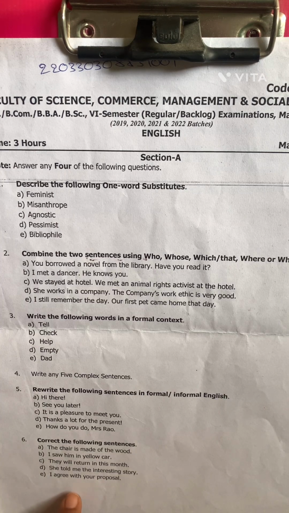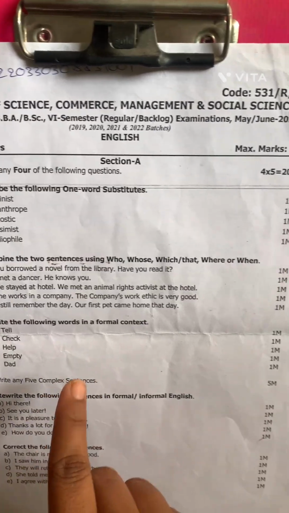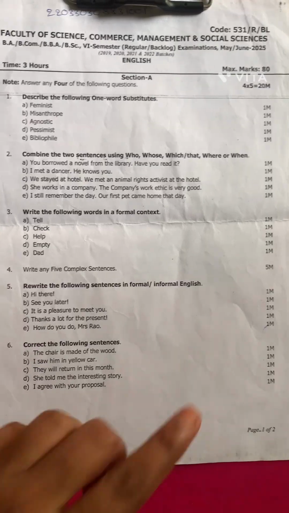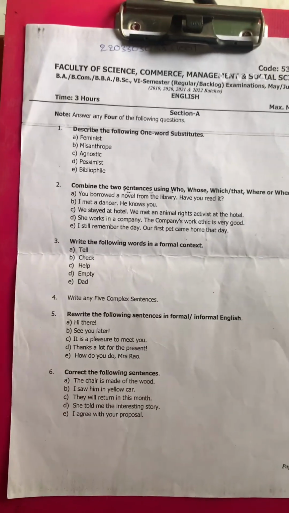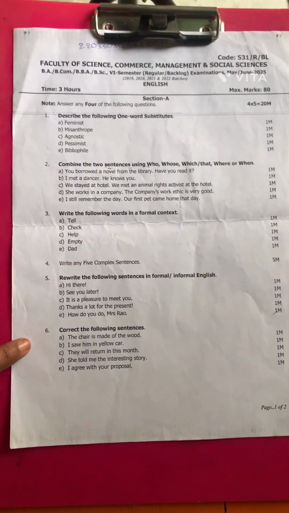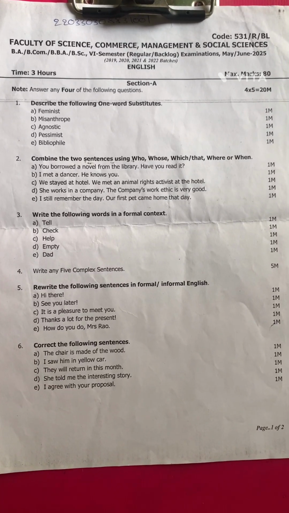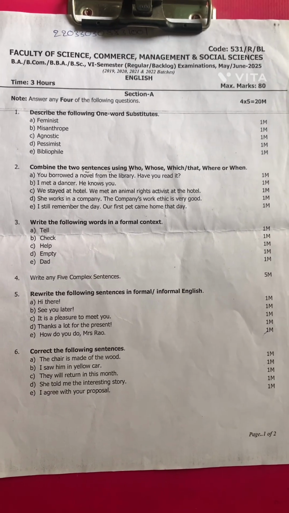Okay. So like all the answers, each and every question carries one mark. You can see here. So all these 6 questions they will be giving you. You have to choose any 4 and you have to give the answer. Each question carries 5 marks and you will be getting whole 20 marks.